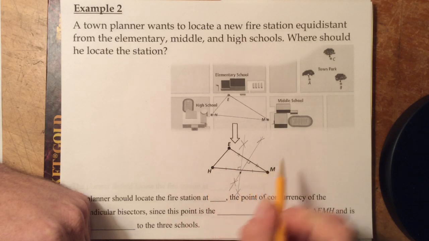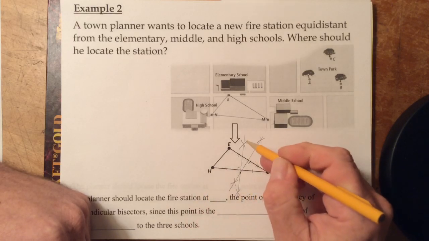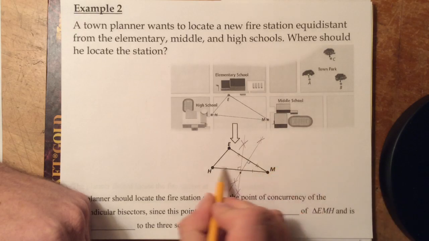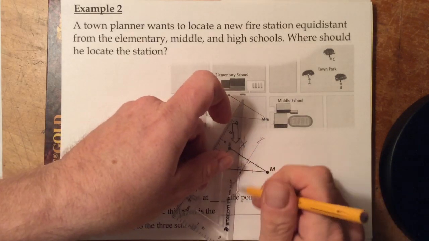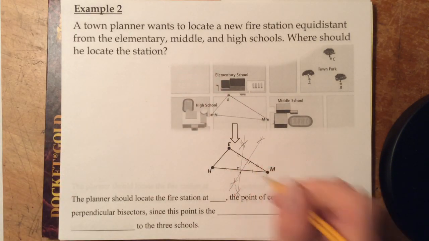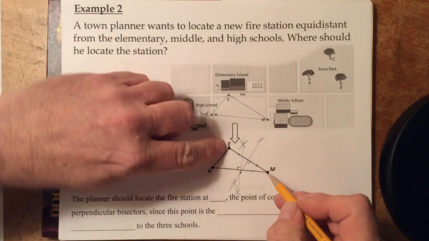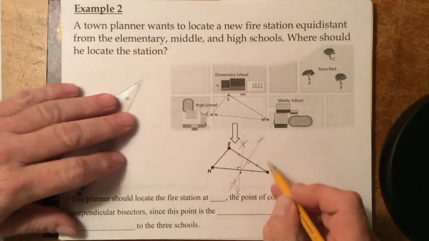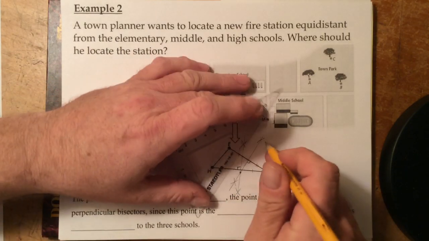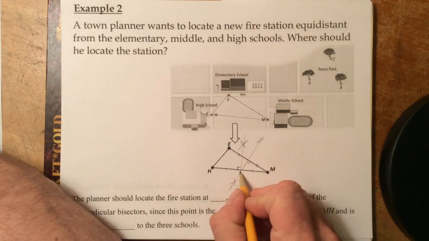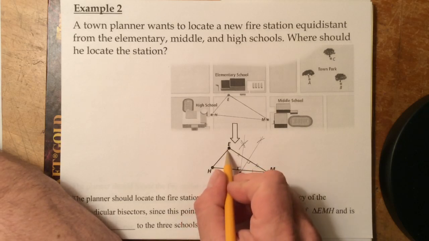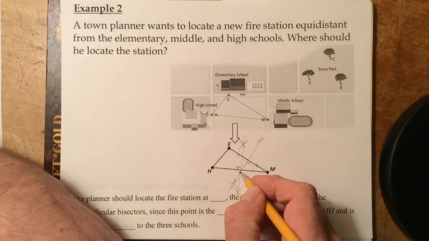Notice on HM I used the compass to make these 2 arcs, and then I moved the point over here, made these 2 arcs. I used a straight edge and drew the perpendicular bisector of that side. Then I did the exact same thing, except I used these endpoints, E and M. Segment EM, used the compass on both ends of it, and drew my perpendicular bisector of that side. Notice where they both meet is right outside the segment HM, right outside the triangle. That makes sense because this triangle is slightly more than a right triangle, a little bit more than a right angle there. So it would be outside the triangle, but just a little bit.